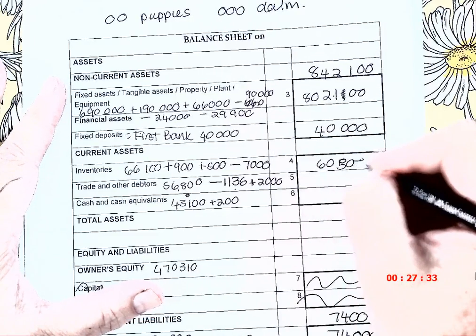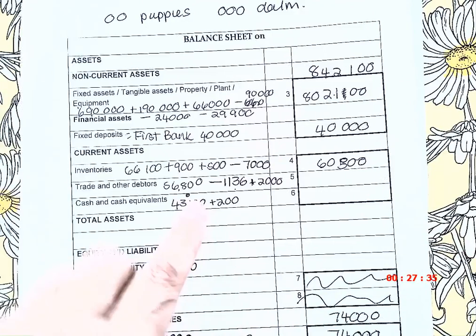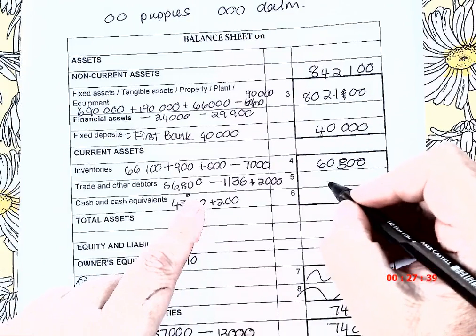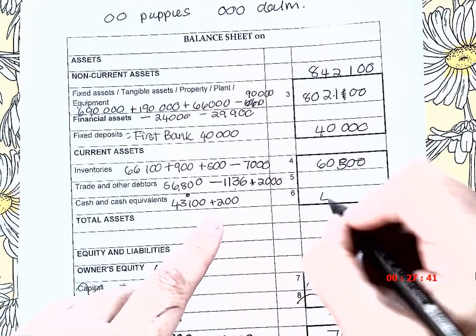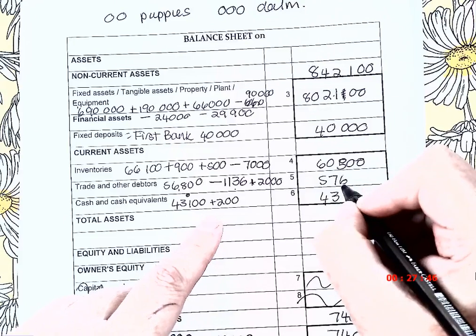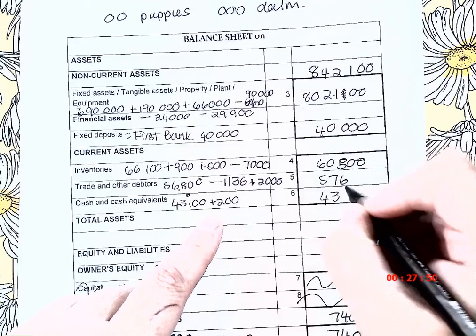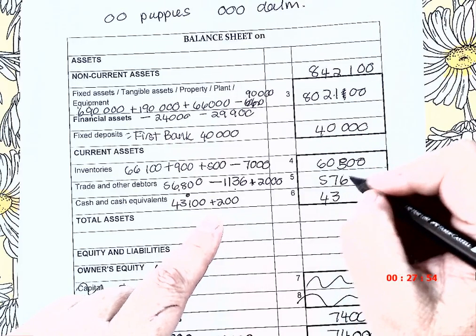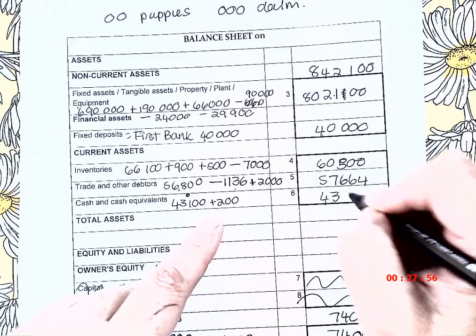Okay. Trade and other debtors. 57. Huh? 576. 664. 64. Block and top.